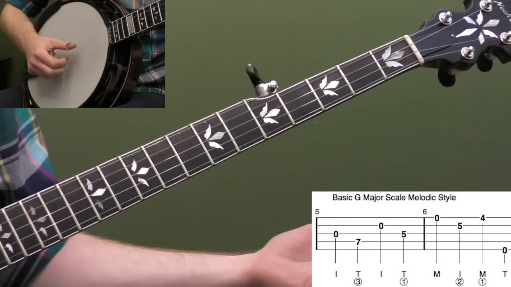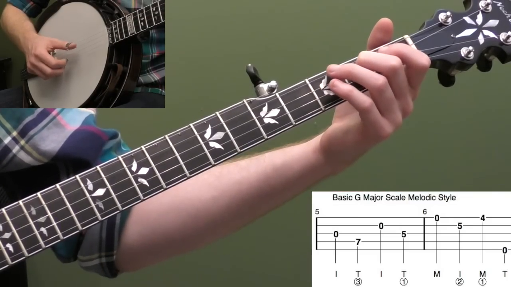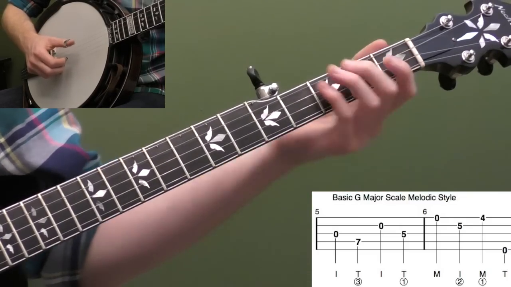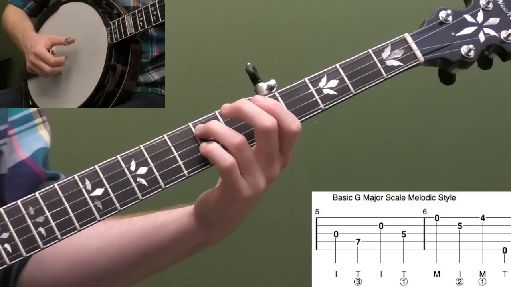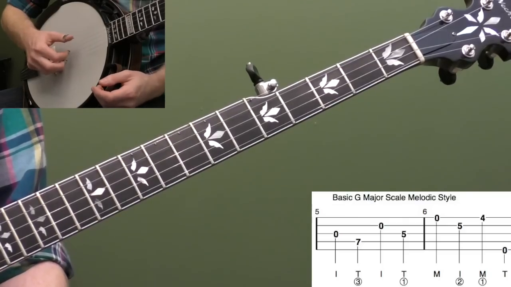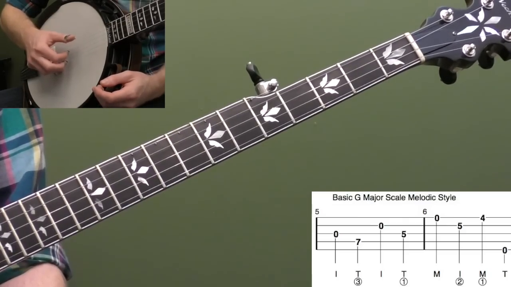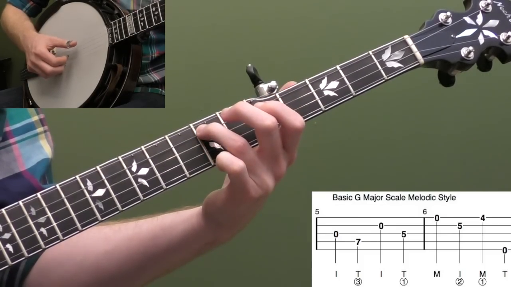Okay, so we have our first note open, so that one works. Our second note is the 2nd fret, so we have to find that note on a different string. So now we're going to go down to the 4th string, to the 7th fret, and that's going to be our next note. So we're going to play our open third string with our index finger. Now we're playing the 7th fret on the 4th string.